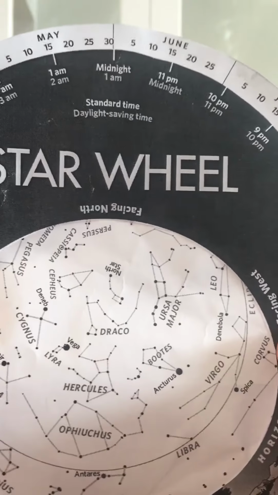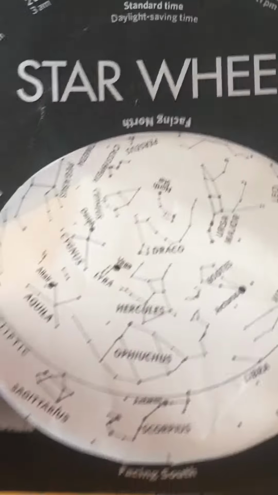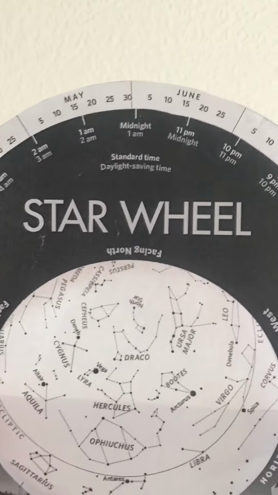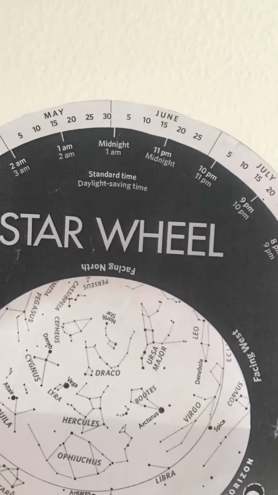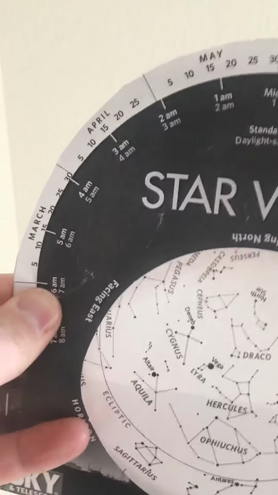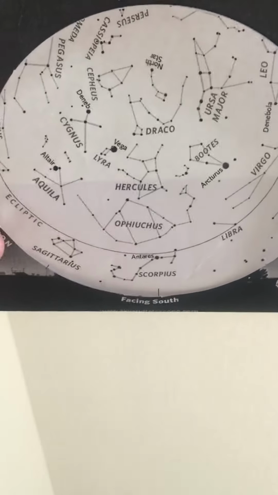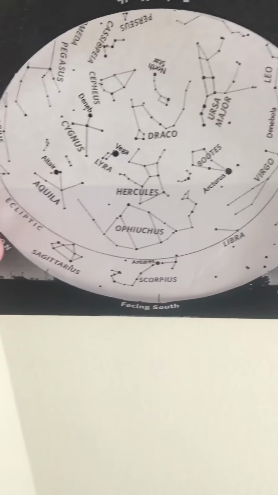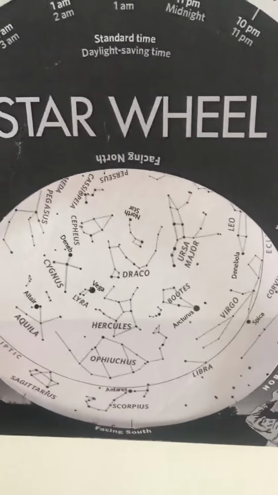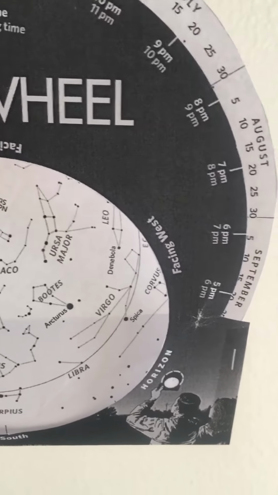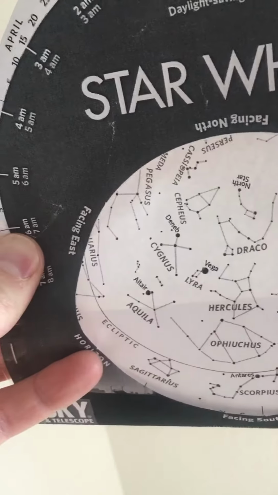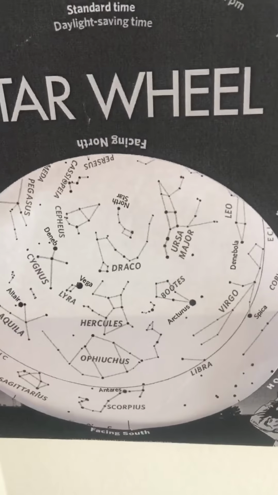If you're looking up at the sky, I'm going to tilt this up now. So now I'm looking up at the stars. North is behind me in that direction, and south would be sort of in front of me. And if that's the way you're facing, west is to your right, east is to your left. All right? So those are some ways to think about that.